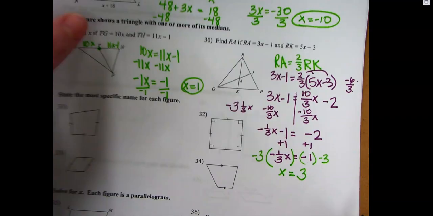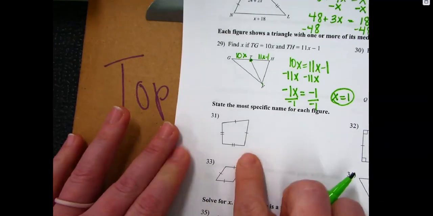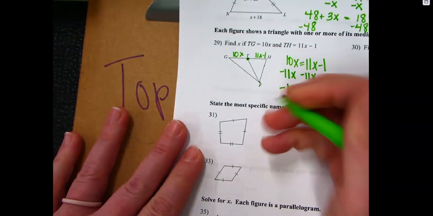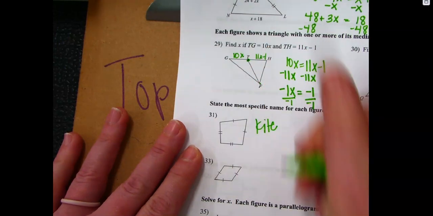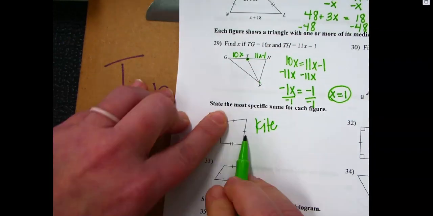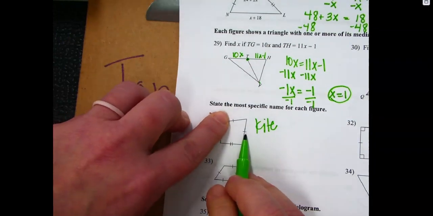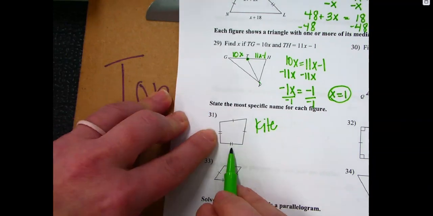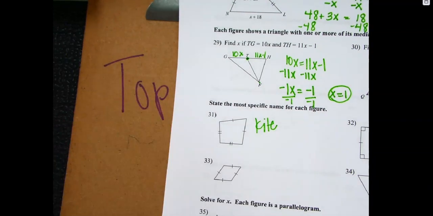Okay? All right, on this next one, you're identifying what this is. This is a kite. You know it's a kite because these two are the same, and these two are the same, and they are connected. Remember, if you don't know how to justify that, you can go and do a Google search and figure out the definition for what a kite is.